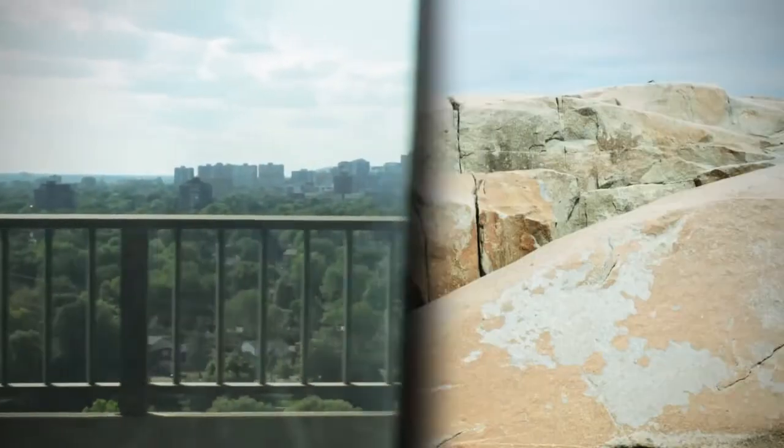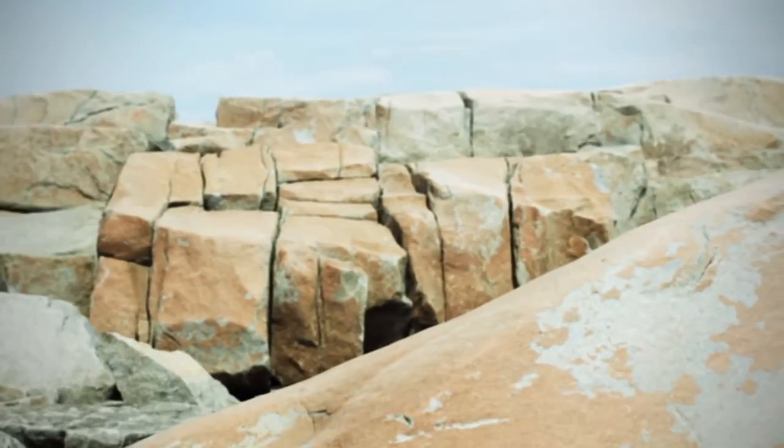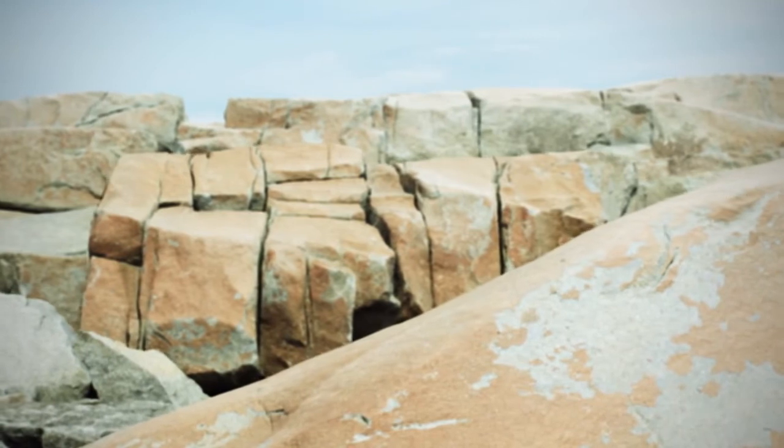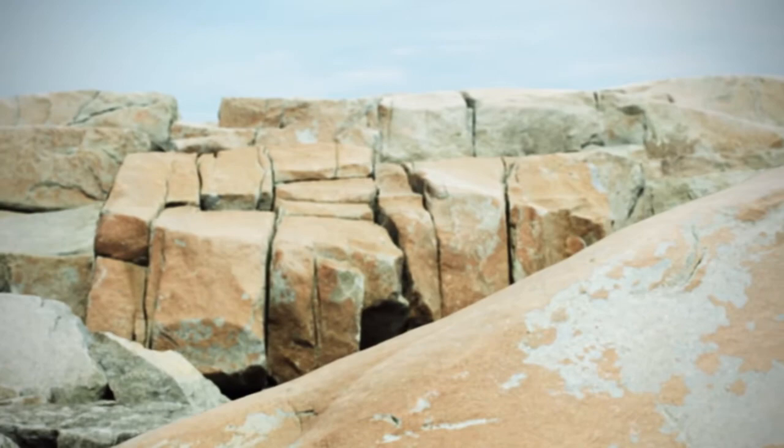So we can use this trick to take a still photo, break it into parts, offset them in 3D, and then move a camera through them in such a way that it appears as if this is some kind of natural footage. So that's enough of me talking about it. Let's open up After Effects and let's get into it.